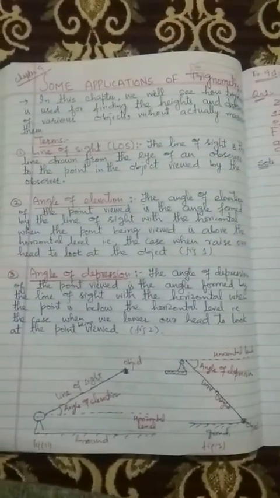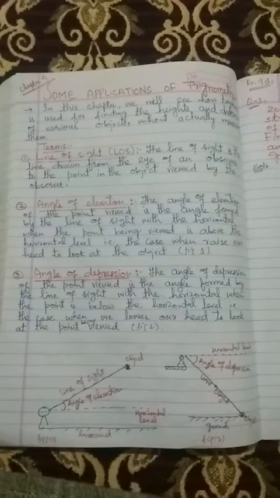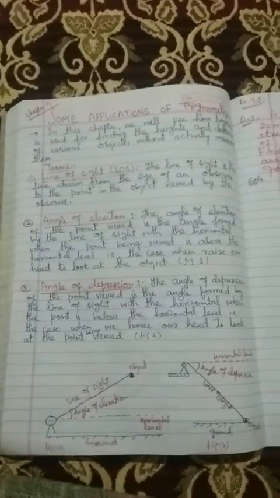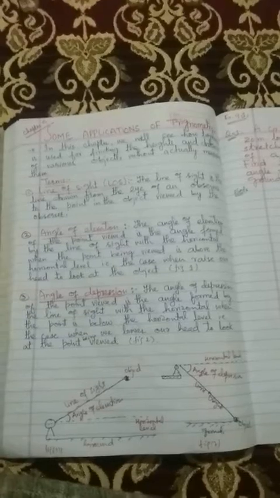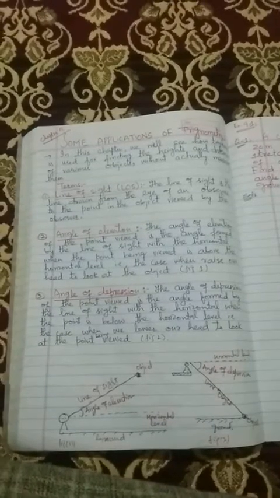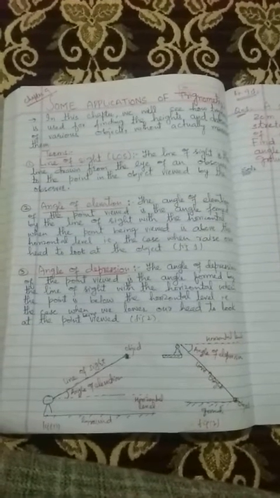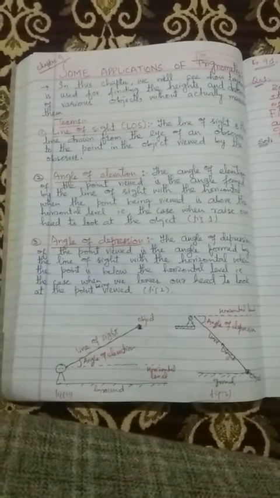We are going to study heights and distances in this chapter. We will see how trigonometry is used for finding heights and distances of various objects without actually measuring them. Without measuring the heights and distances of buildings, towers, and statues, we will be calculating them. For this topic, I have to explain some important terms.